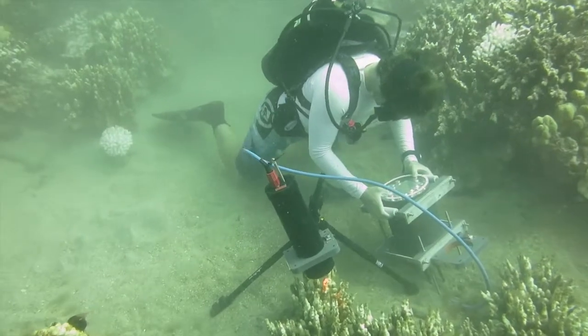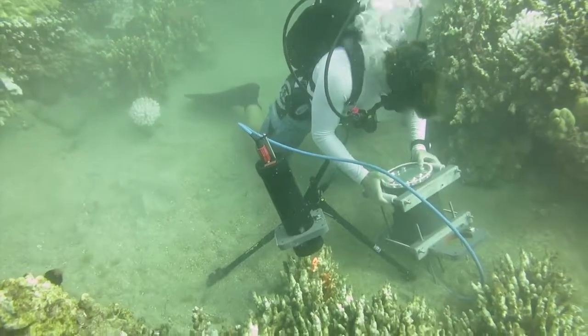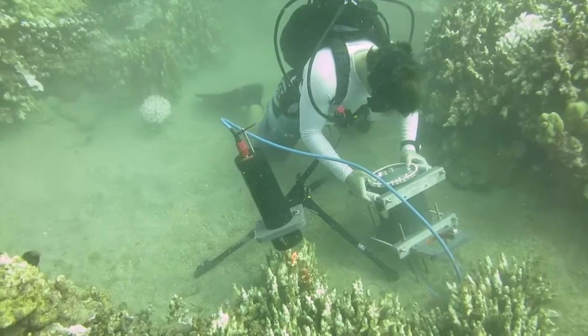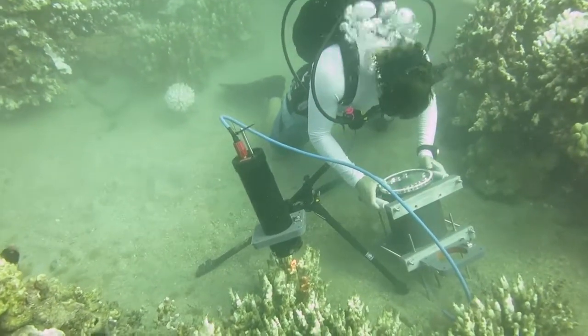So the ocean is a really complex and dynamic environment, and ideally we want to study organisms in their natural setting. So we built this system to take microscopic images underwater.